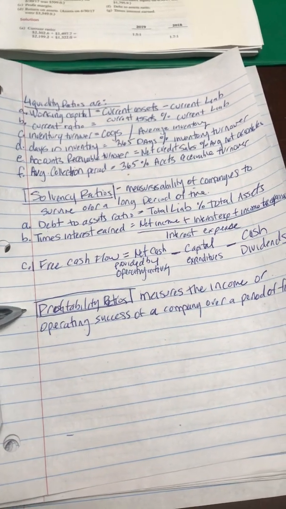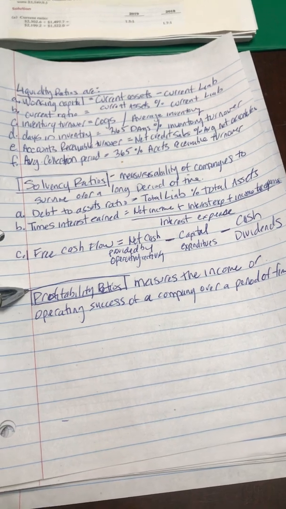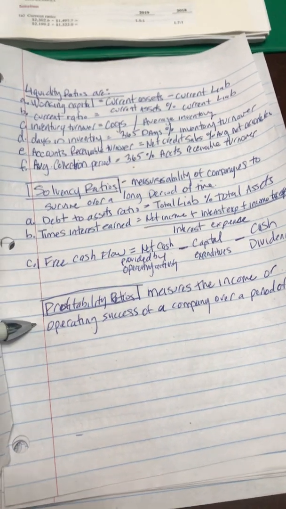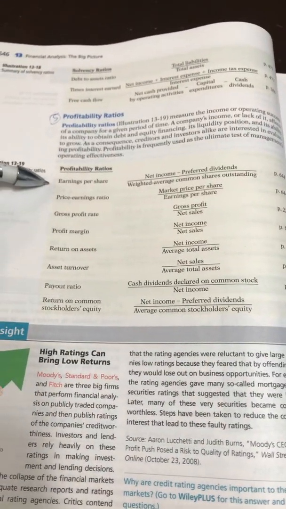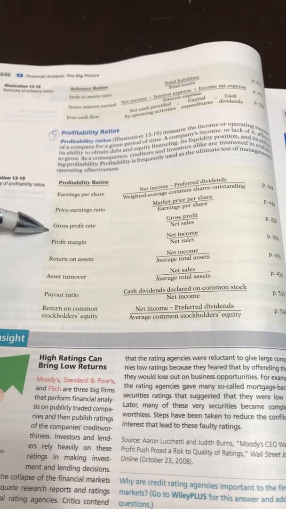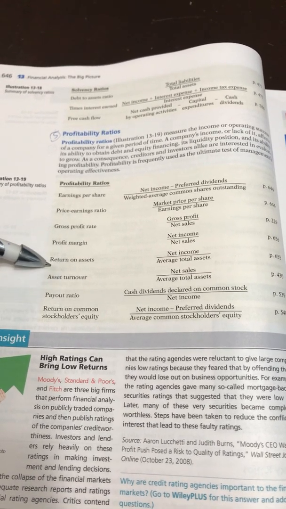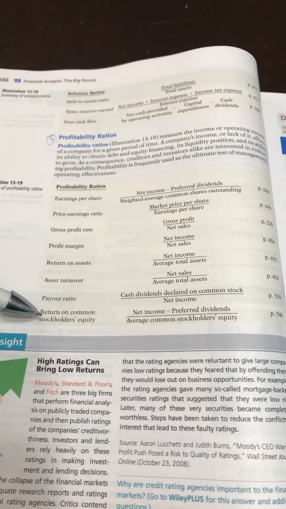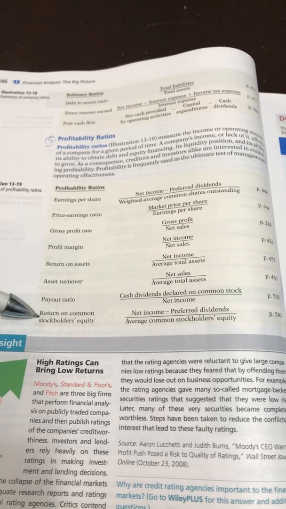And then you can use profit ratios. So these measure the income or operating success of a company over a period of time. And there's a few different ways to do this. So you can use earnings per share and price-earnings ratio, gross profit rate, profit margin, return on assets, asset turnover, payout ratio, and return on common stockholders' equity.